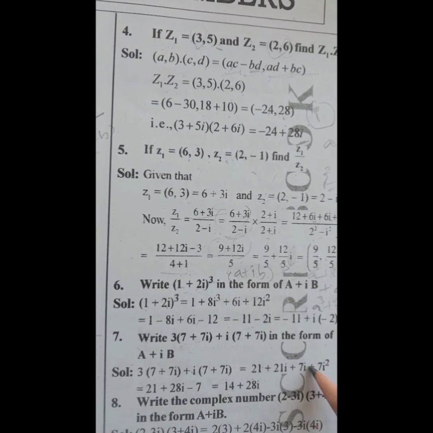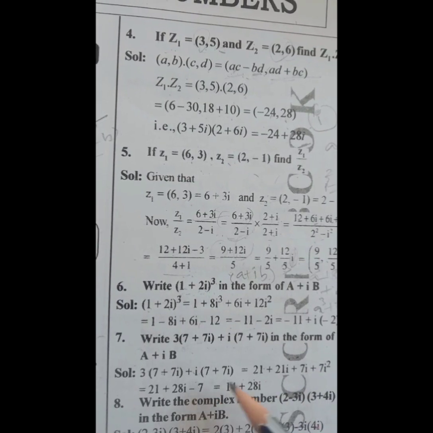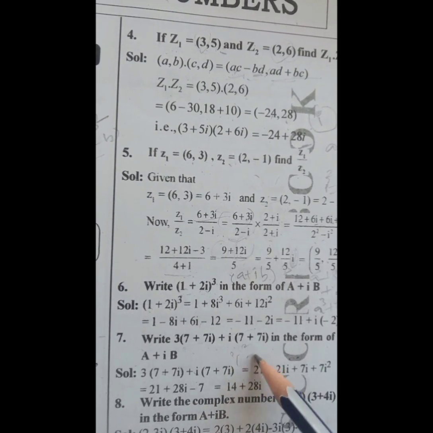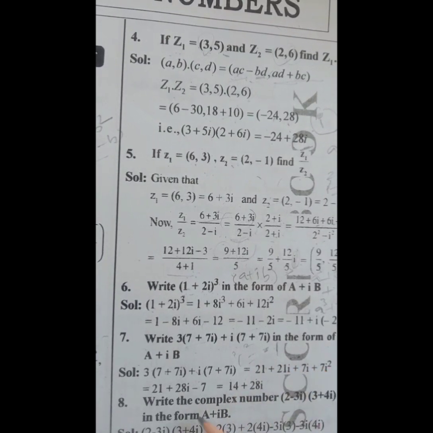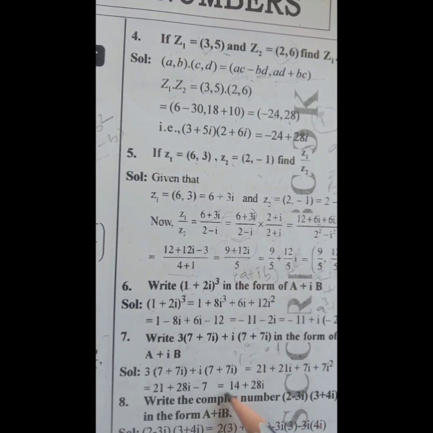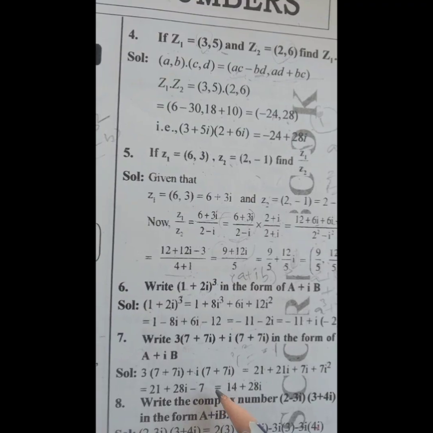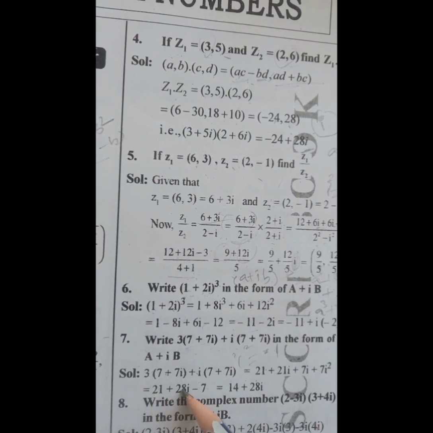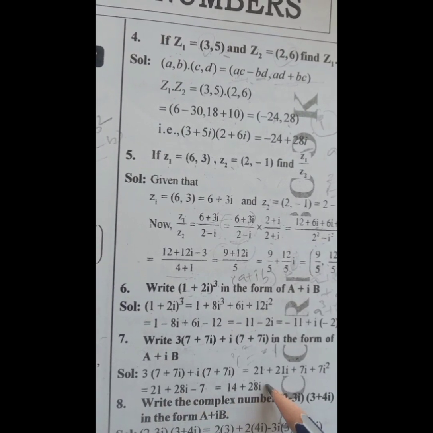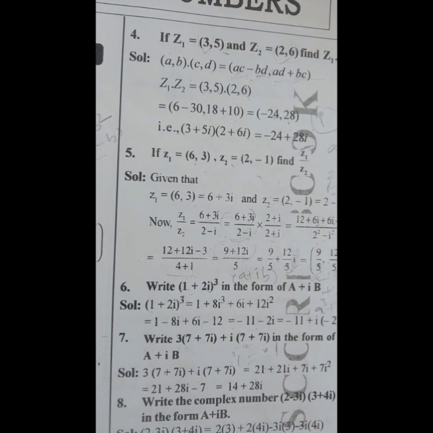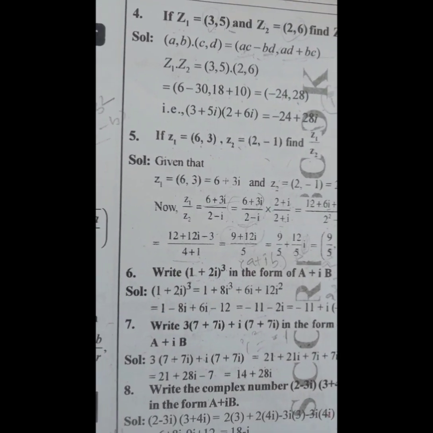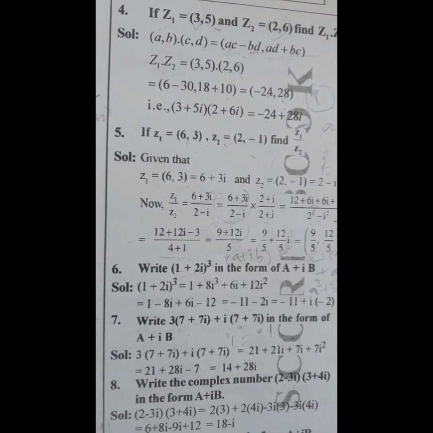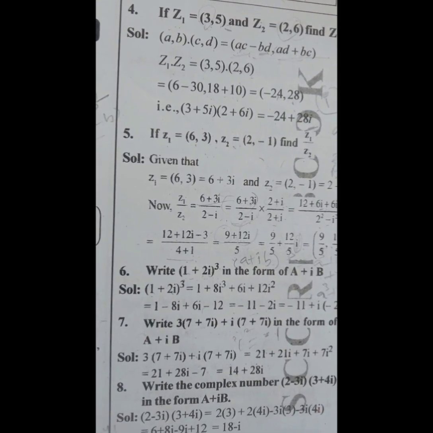Then here plus is converted into minus because i square value is minus 1, so minus into plus is minus. So 21 minus 7 is 14, plus writing 28i as it is. Then we get the value. This is the answer for the given question. Similarly, we can solve this question also by multiplying the terms.